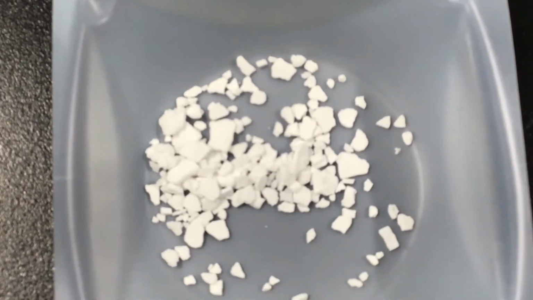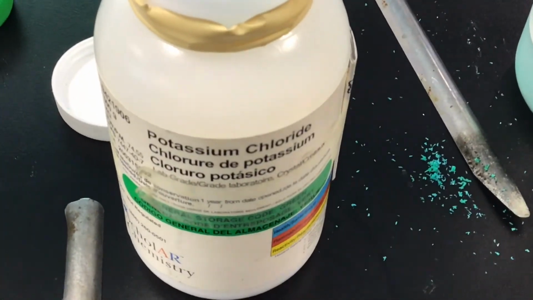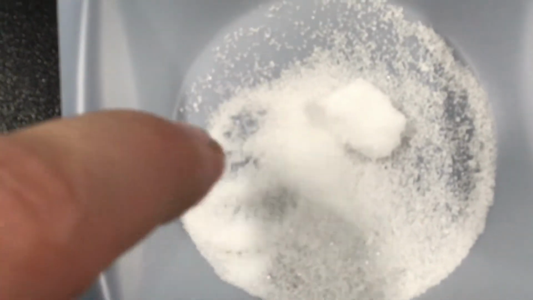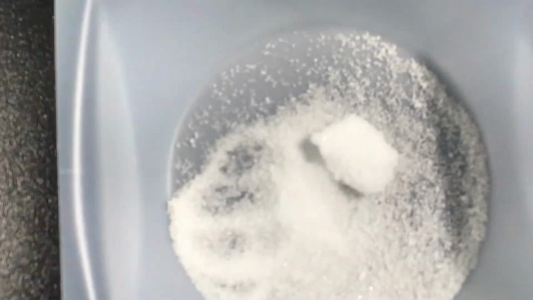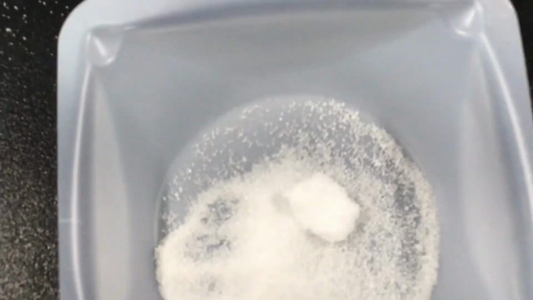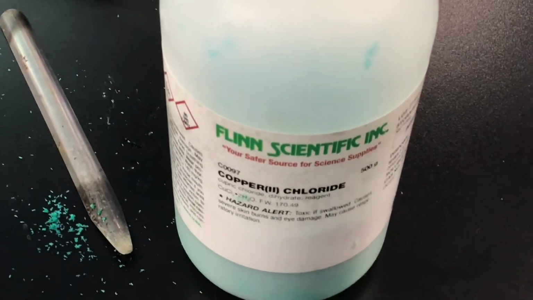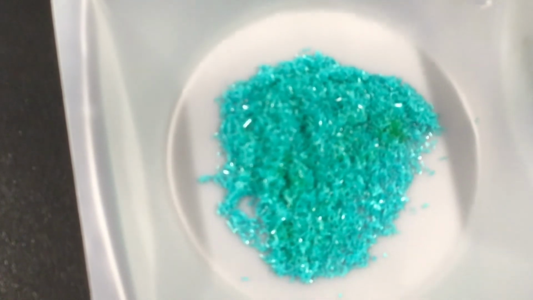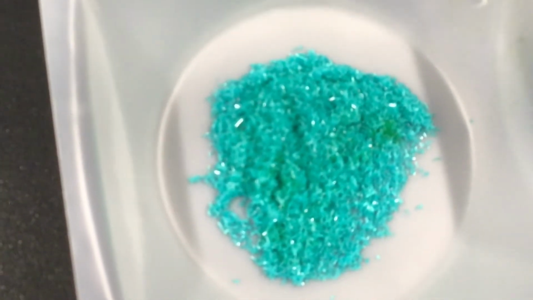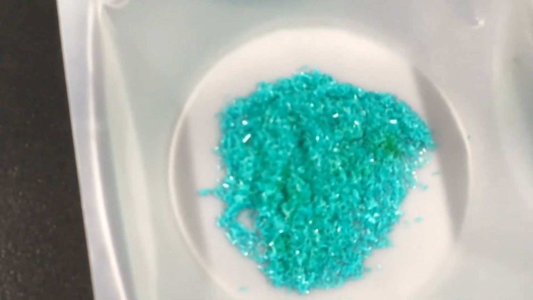White pellets work. Let's put white pellets. Potassium chloride, we have, once again, white crystals. And last but not least, for copper chloride, we have blue-green flakes.